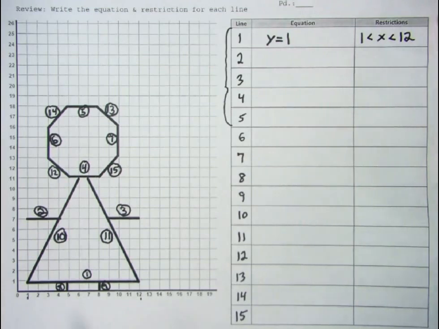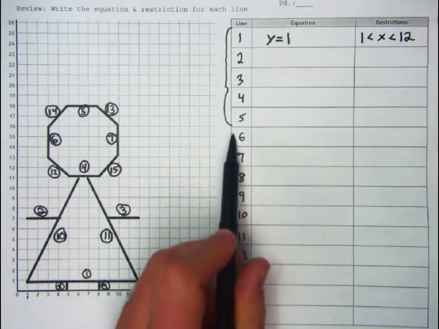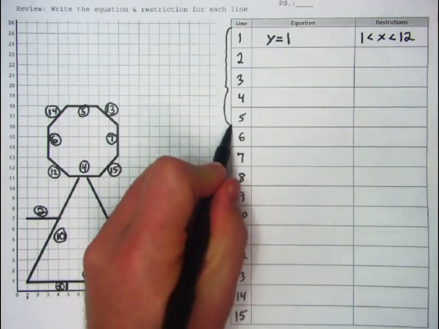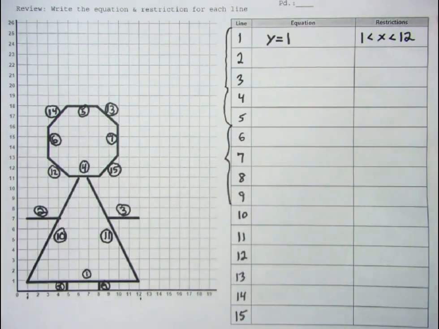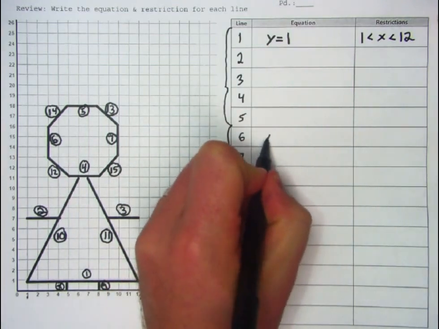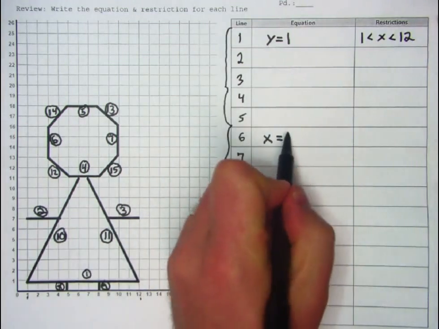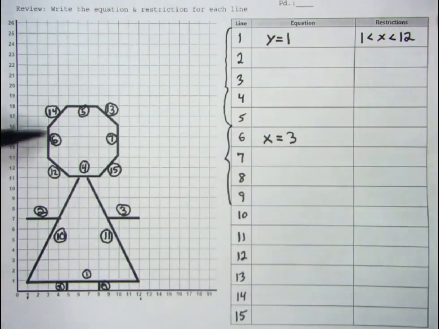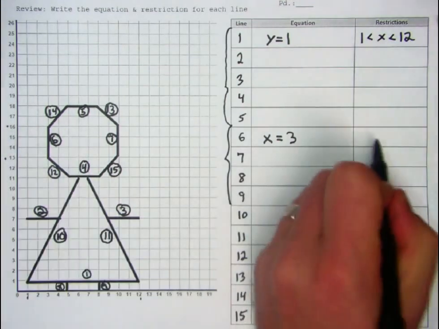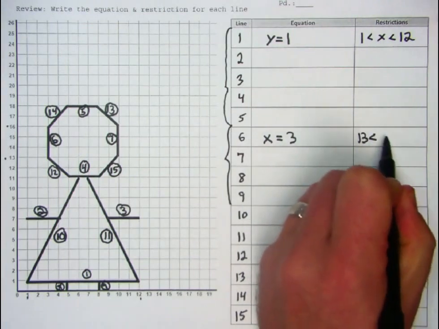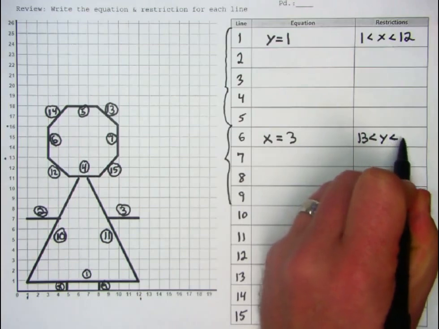Right. Now for the vertical lines, 6, 7, 8, and 9. Right, those are all vertical lines, so those are going to be x equals. Vertical lines, you recall, are x equals. So 6 will be x equals 3. But we have to do a range because this goes up and down. It starts at 13. Right, that's where that line starts. It's at 13 and it stops at 16. So I'm going to do from 13. I'm going to use y because I'm going up and down, and it stops at 16.